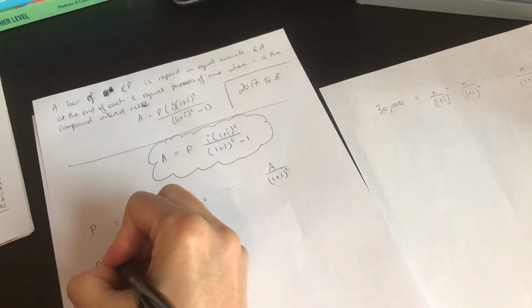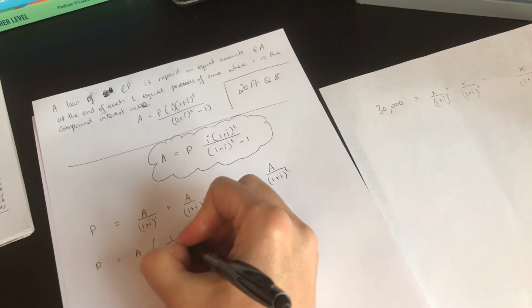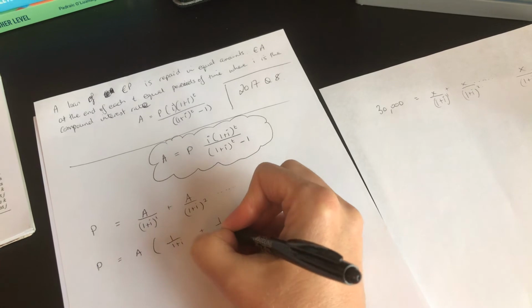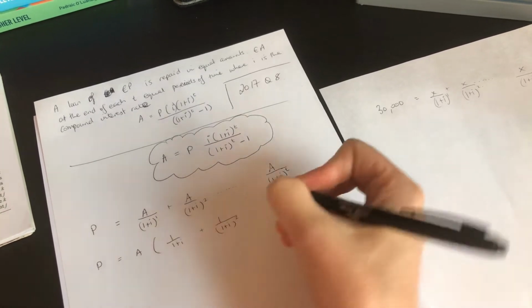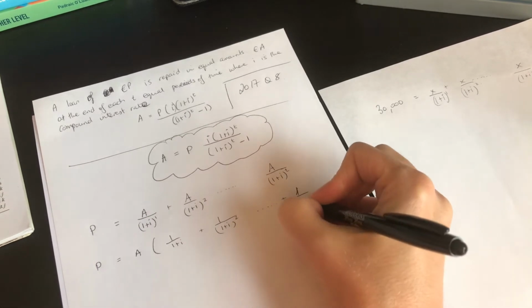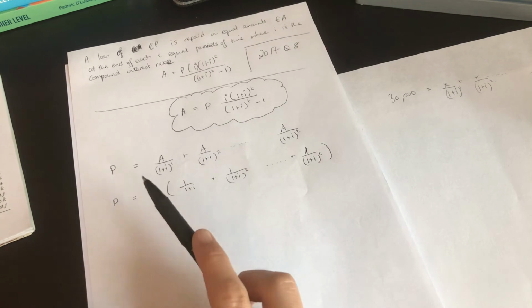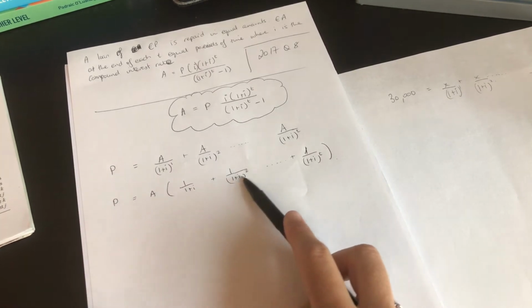So what am I going to do? I'm going to straight away take the A out in common. I'm left with 1 all over 1 plus I to the power 1, plus 1 all over 1 plus I to the power 2, dot dot dot, plus 1 all over 1 plus I to the power t. I'm going to sum this up.